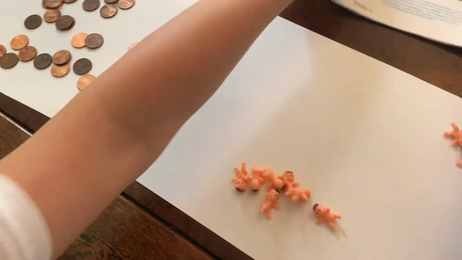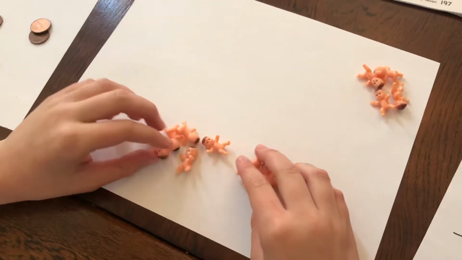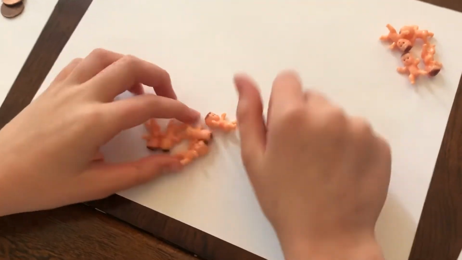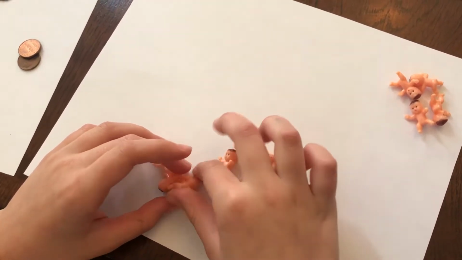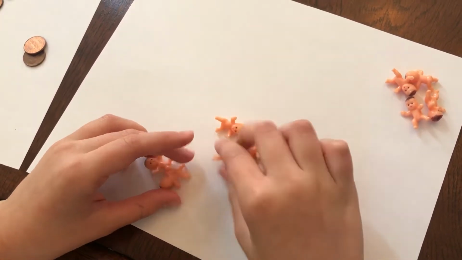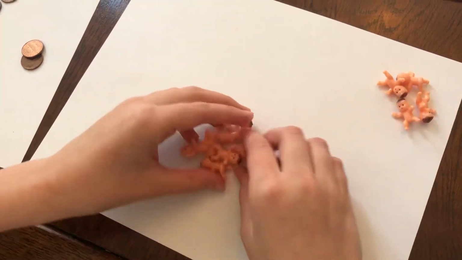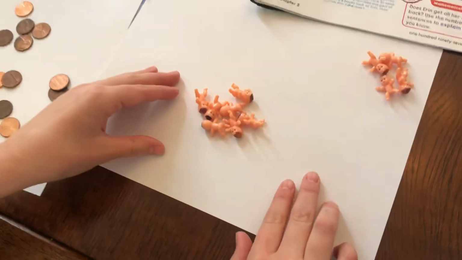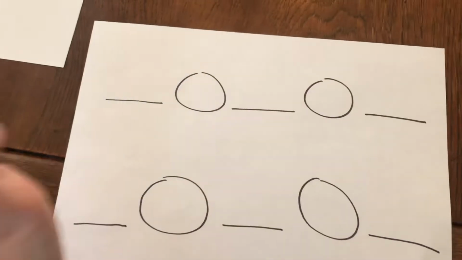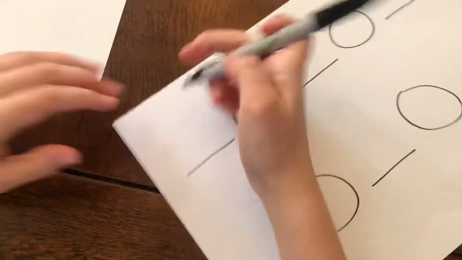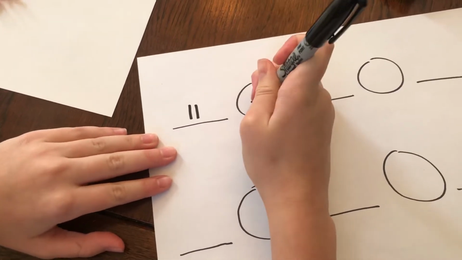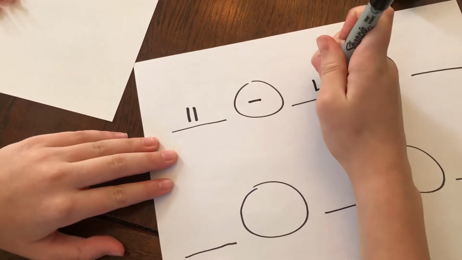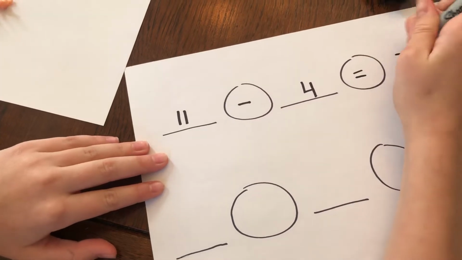Oh, so when you borrow 4, you're taking 4 away from Aaron. Yeah. Okay, so now let's count how many we have. We have 1, 2, 3, 4, 5, 6, 7 books left. Okay, so let's write that right here. So we had 11 and we subtracted 4 and that equaled 7.